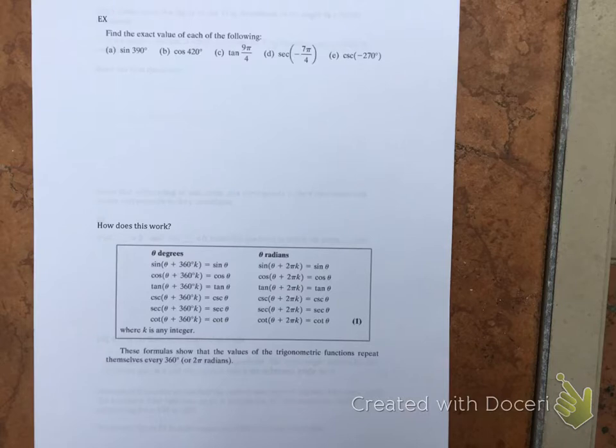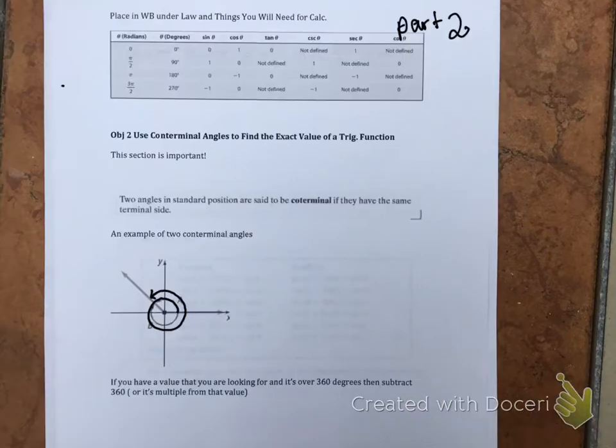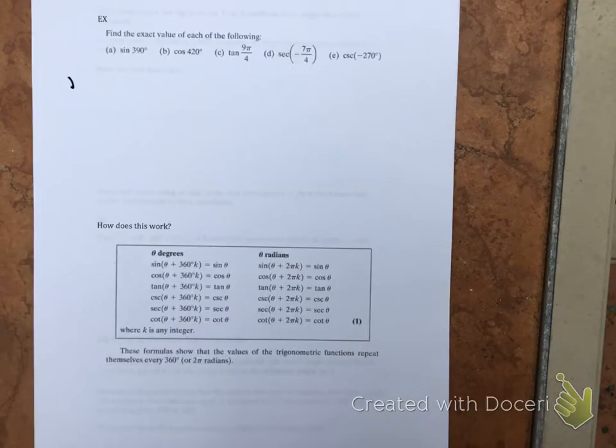All right, so it says find the exact value of each of the following. It's kind of fuzzy on mine, so sorry about that. All right, so for, hold on a second, let me go back there. For part A, it says to find sine at 390 degrees.